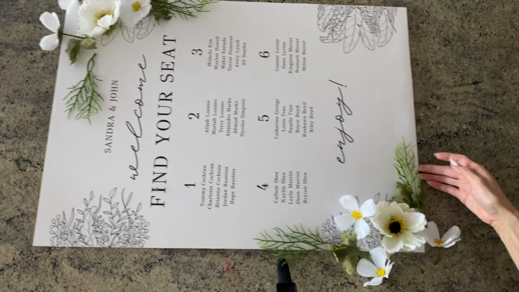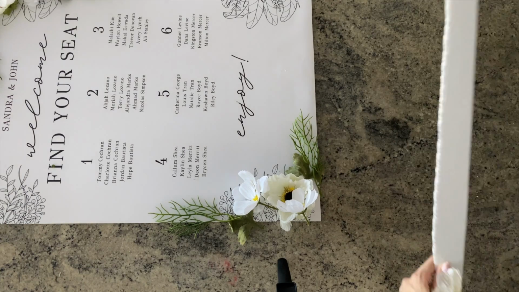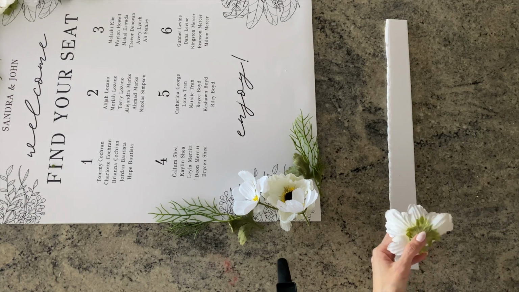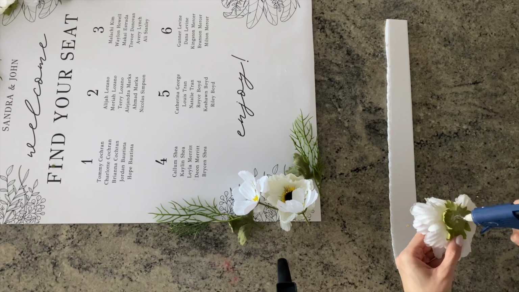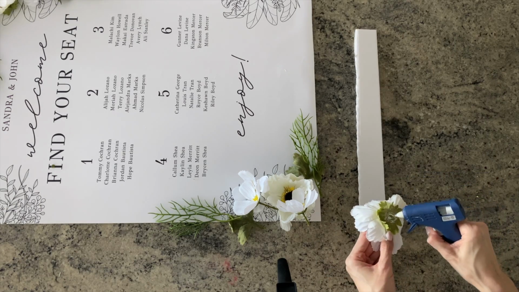And anyways, going back, do you remember that excess foam board that we had? Try your hand at the glue gun and the fake flowers on that. That way you can just see and get a feel of it and feel more comfortable.